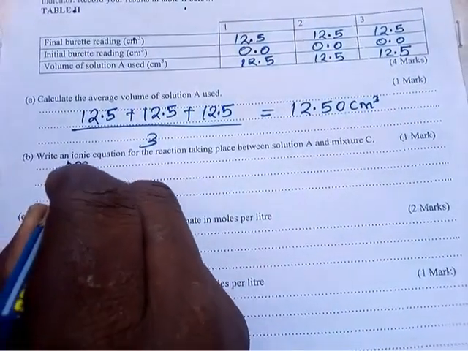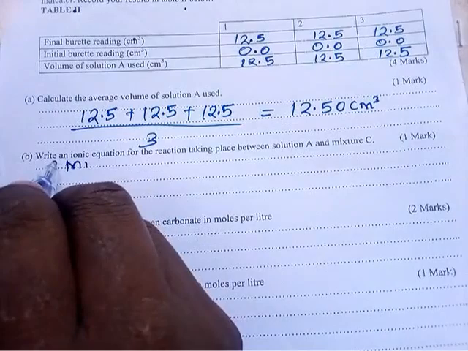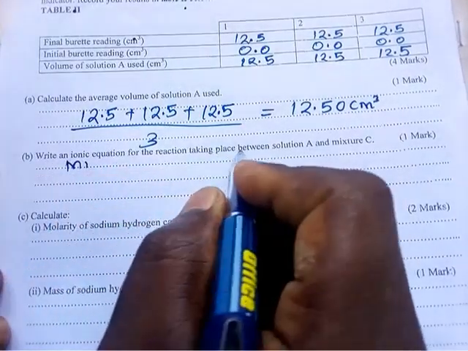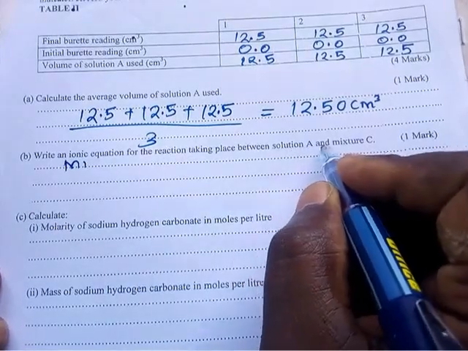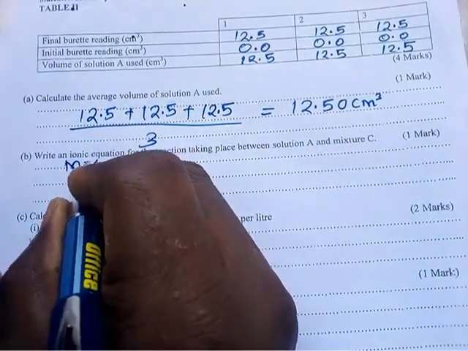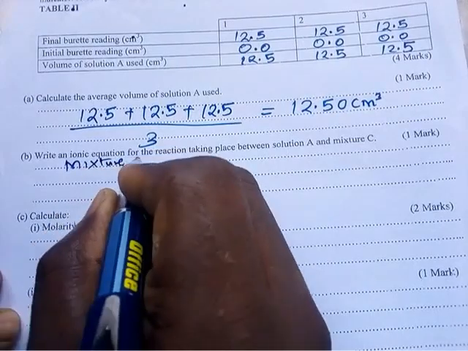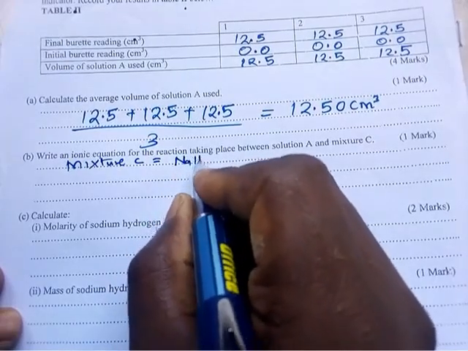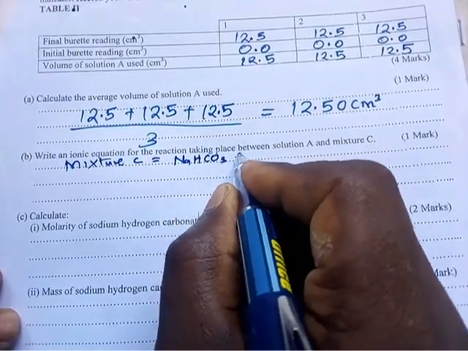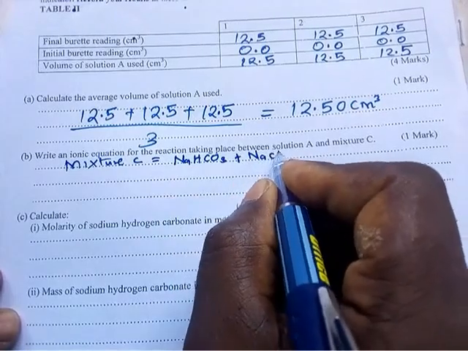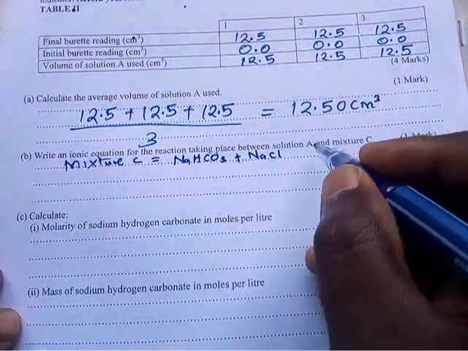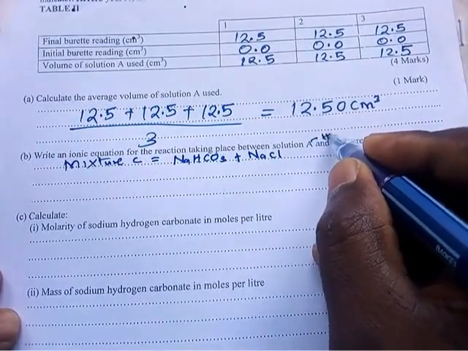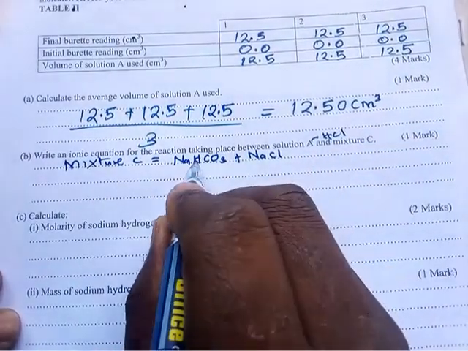We are going to write the ionic equation for the reaction taking place between solution A and mixture C. But mixture C we know is sodium hydrogen carbonate mixed with sodium chloride. So A is HCl. HCl will only react with sodium hydrogen carbonate.